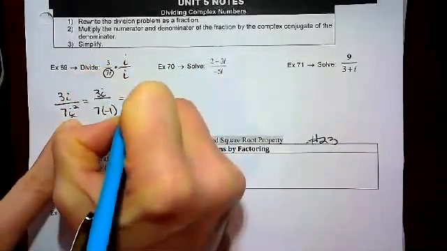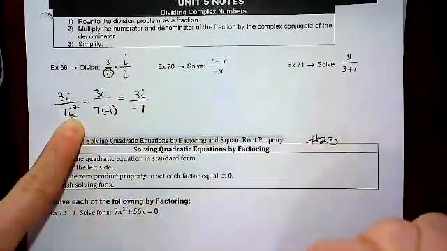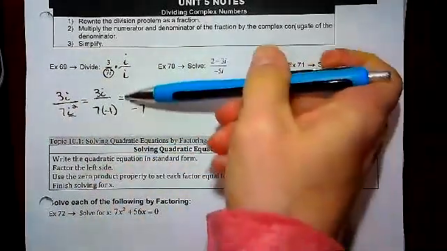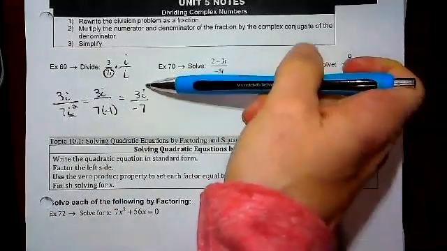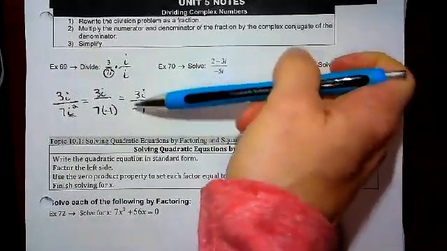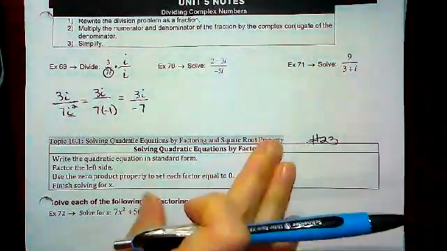So that would be like saying 3i over negative 7. You know, you could put the negative just out to the side. It doesn't really matter. Seeing a negative in a fraction makes it just a negative. It doesn't matter if it's on the top, bottom, or out to the side.